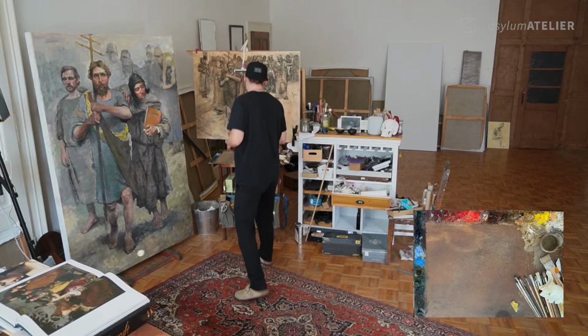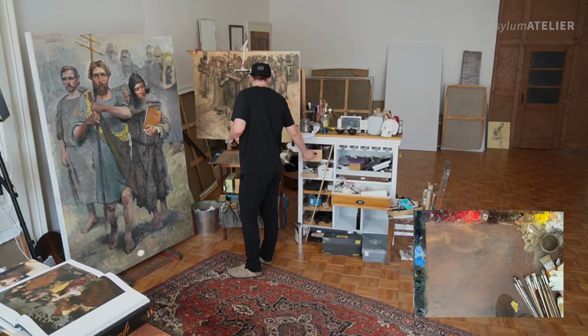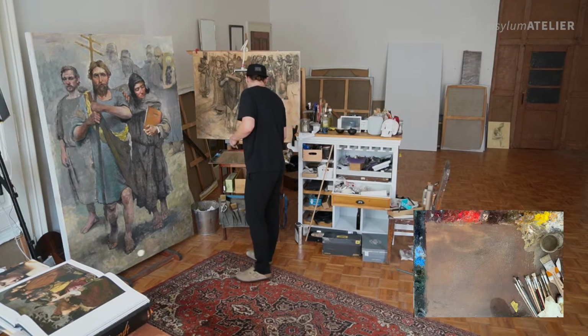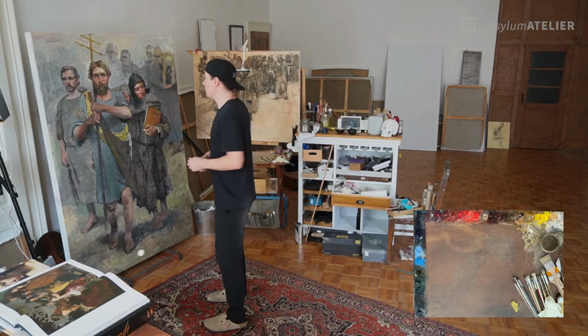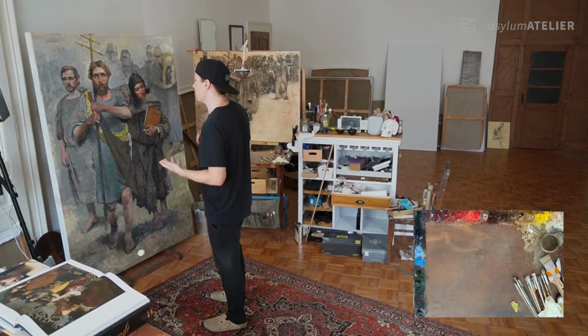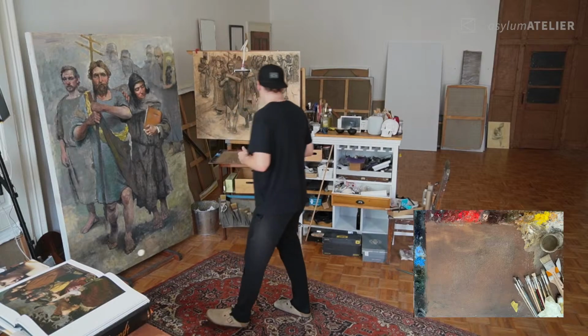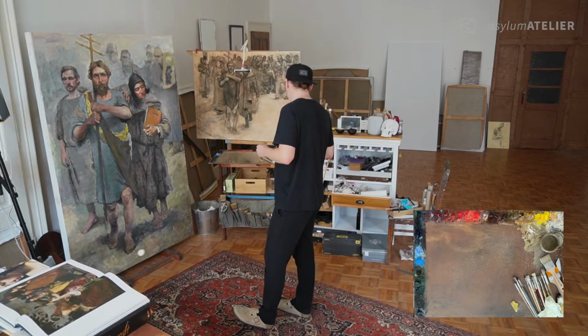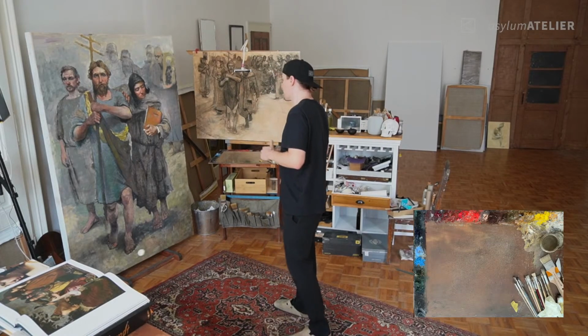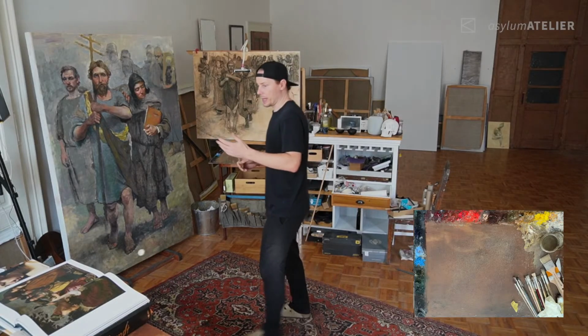Cheap brushes that I buy in bulk, household brushes. That's what I like to use. And then fingers, palette knives, and all kinds of kitchen utensils that I have here when I'm experimenting with the paint.